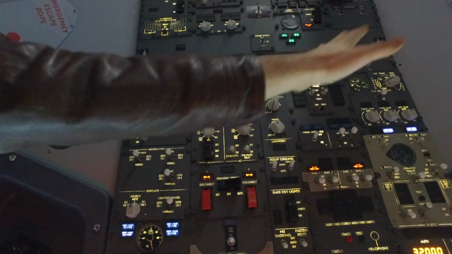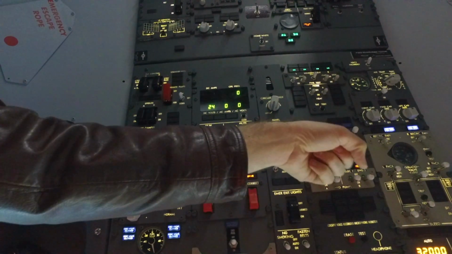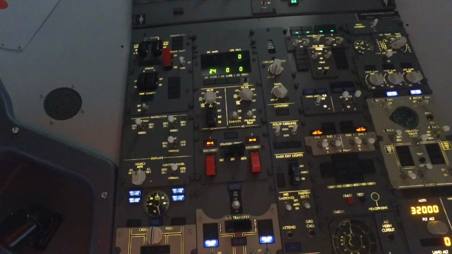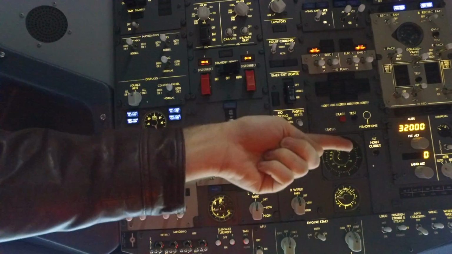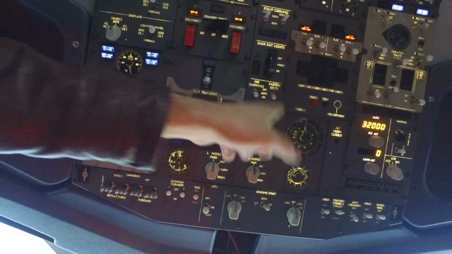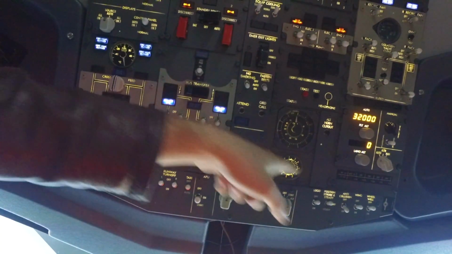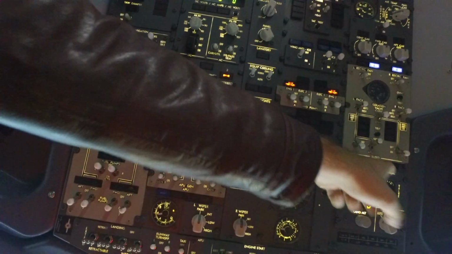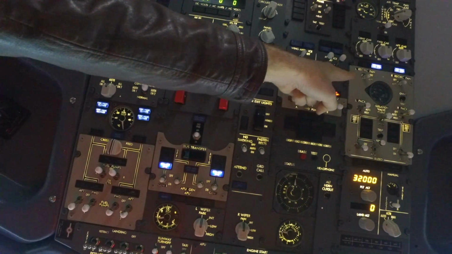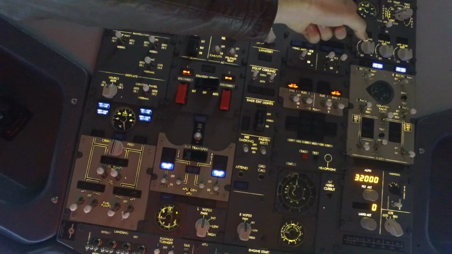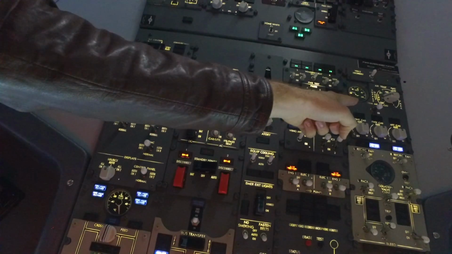Window heats, probe heats, engine anti-ice just there as well. We have here as well the hydraulic pumps, and then here is the pressurization system. Moving up this side here, bleed air system, and then coming up here as well, trim air system, which is just in the corner.